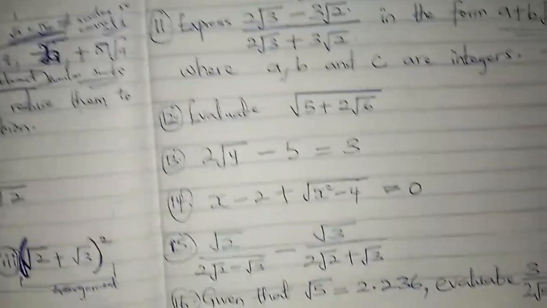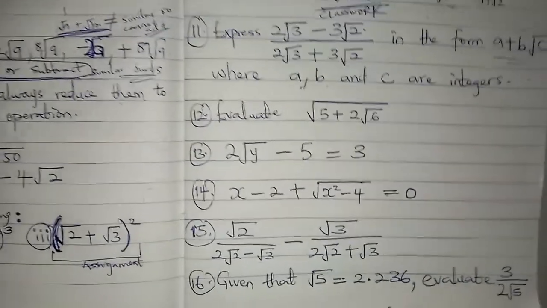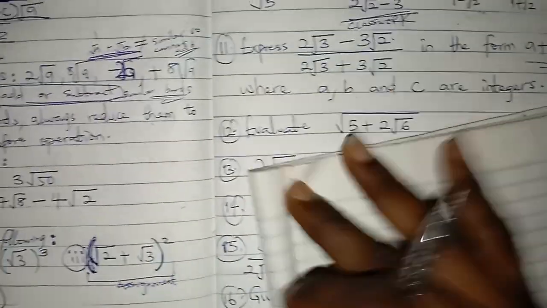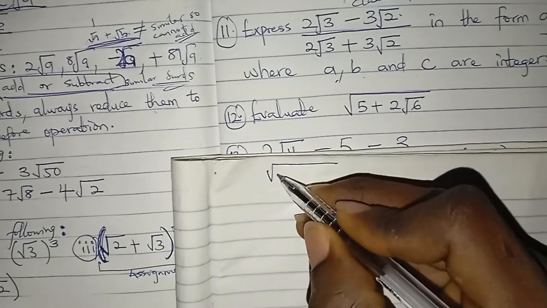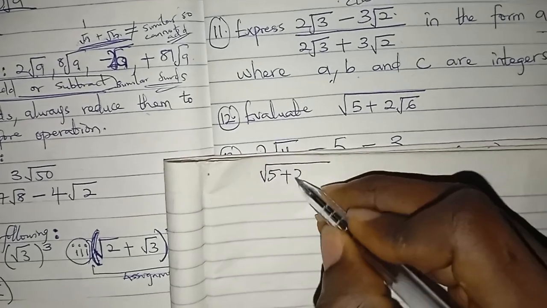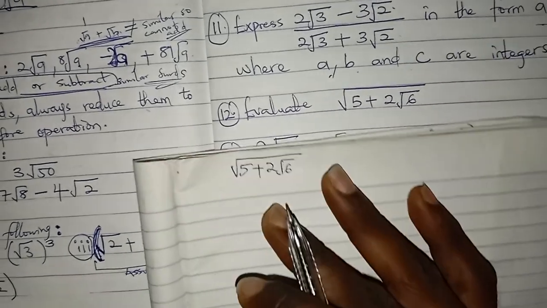Alright, let's try to look at it. So I have root 5 plus 2 root 6.